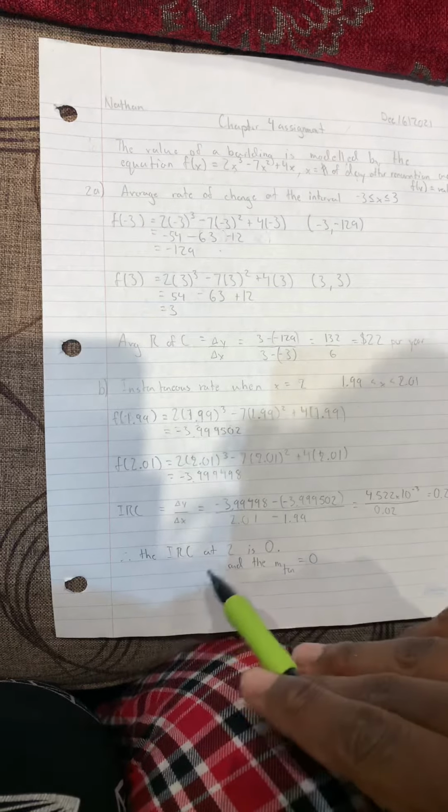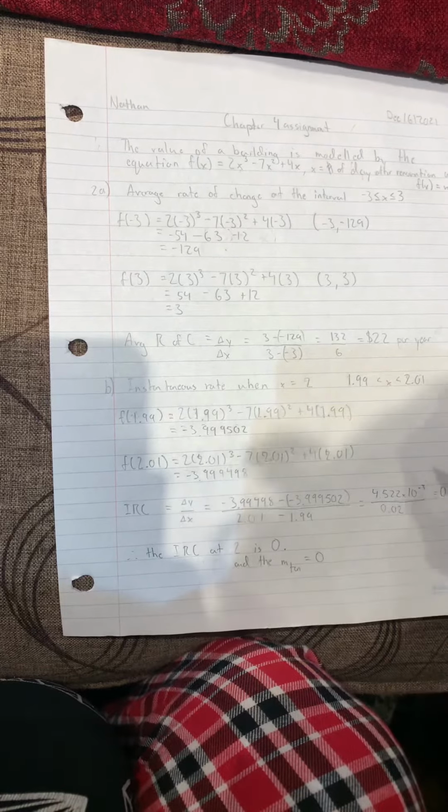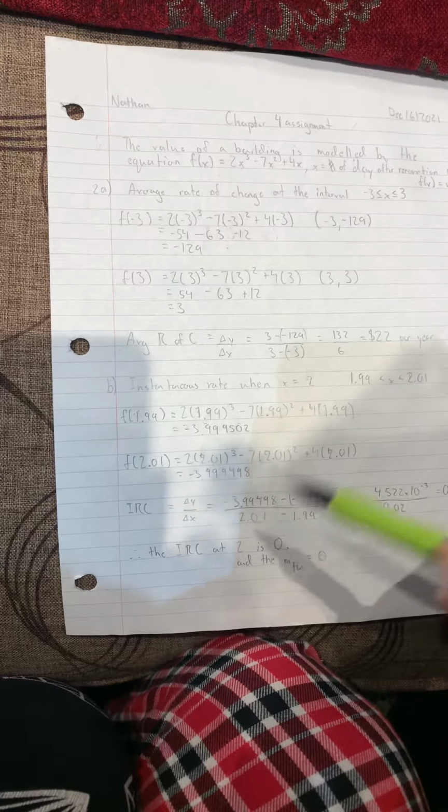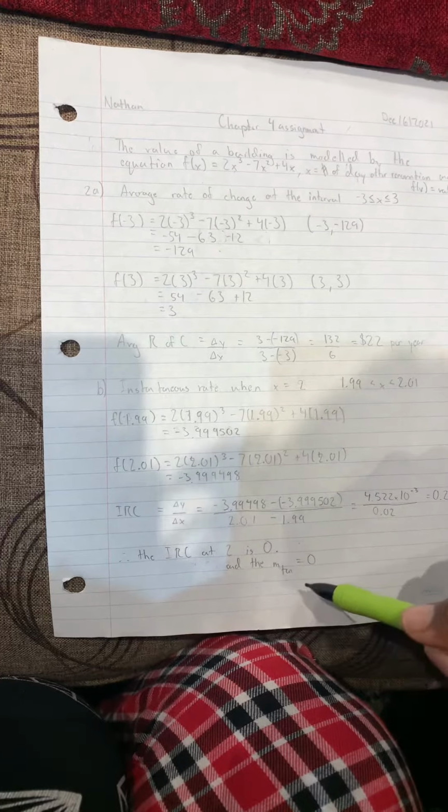So that means the IRC at 2 is going to be 0 because we can tell by the centered interval that it's very close to 0. So we know that the IRC is going to be 0 and that the tangent line is going to be 0.